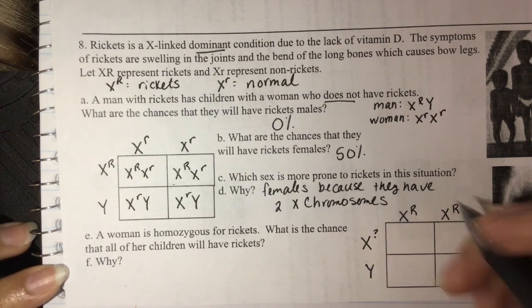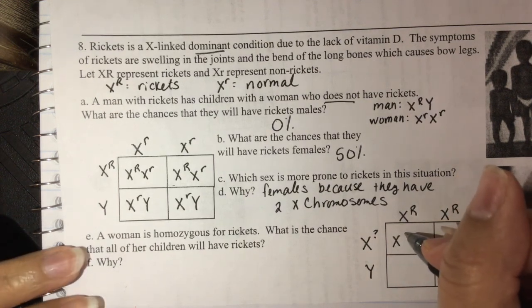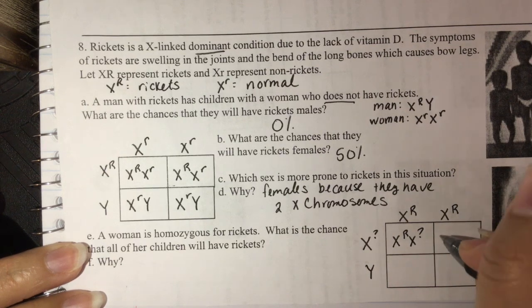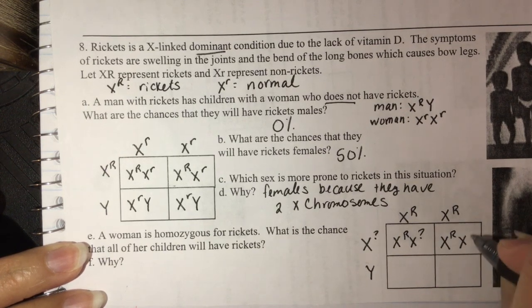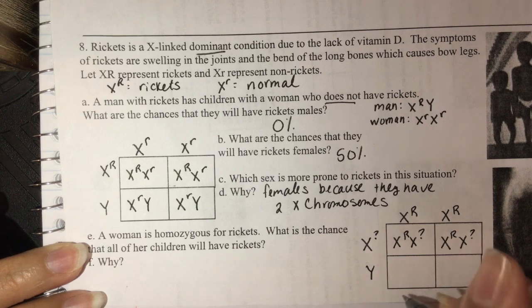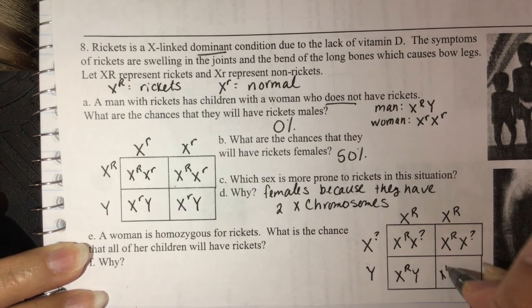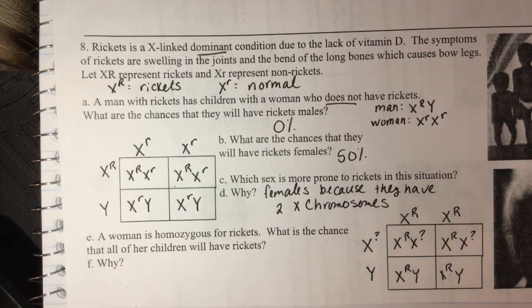So if I fill this out, I have X big R, X question mark, X big R, X question mark, X big R Y, and X big R Y. So remember, rickets was a dominant disorder.